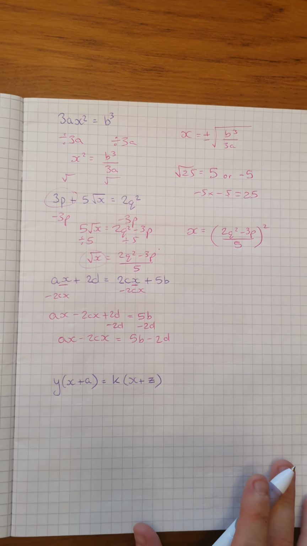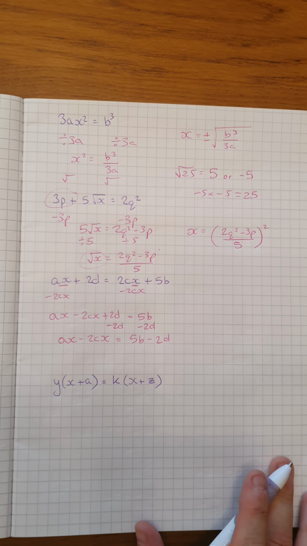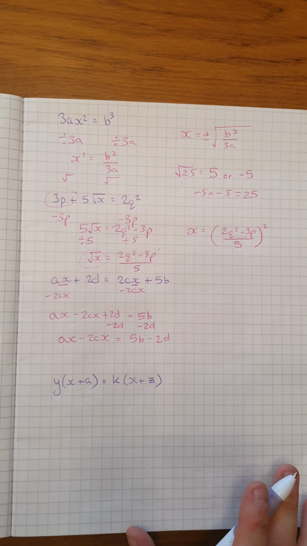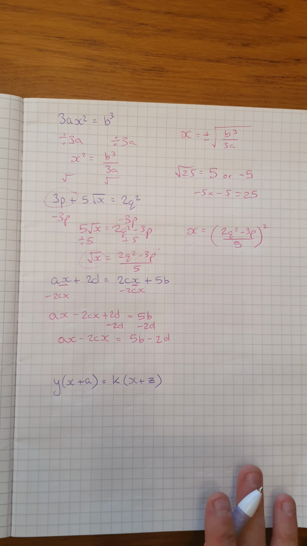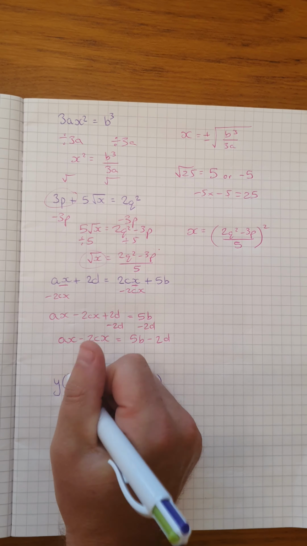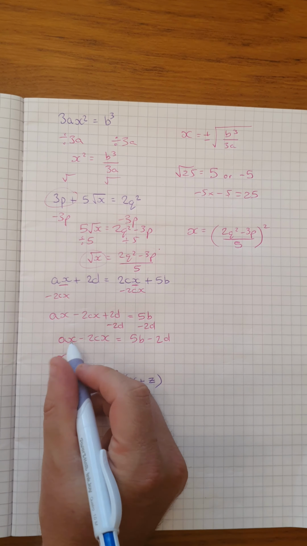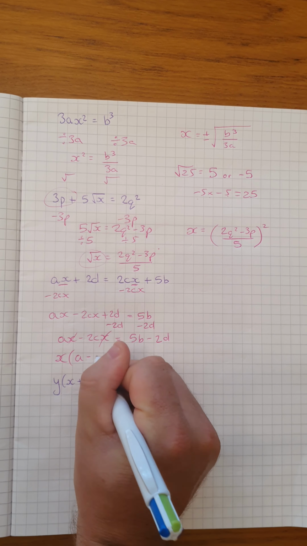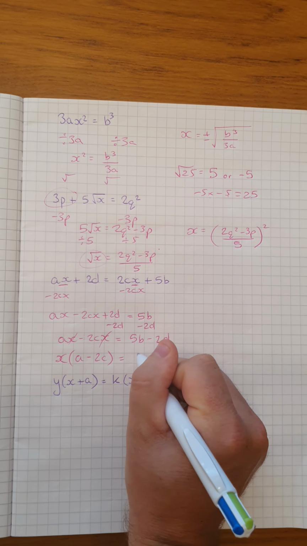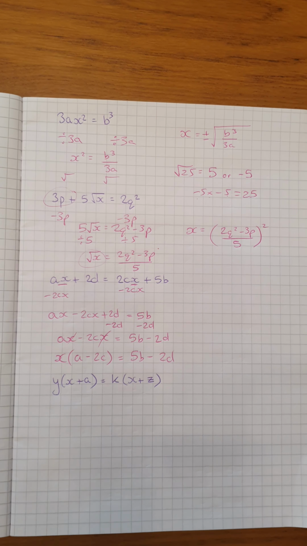Now, really important process. The only way I can go from having two x's here in two different terms to just having one is by factorising. So factorising, collecting like terms. In this case, all I want to collect is the x's. So the x goes on the outside of the bracket. Cancel there, so I'm left with a subtract 2c. I've still got 5b, take away 2d there.